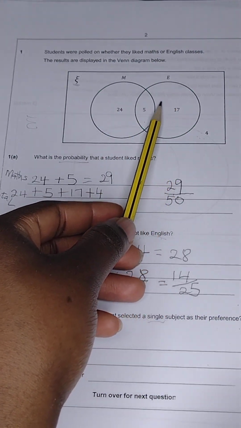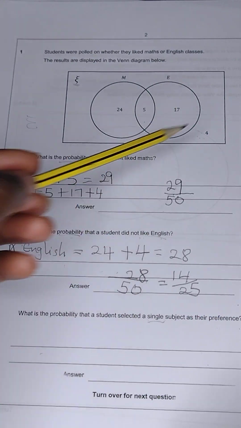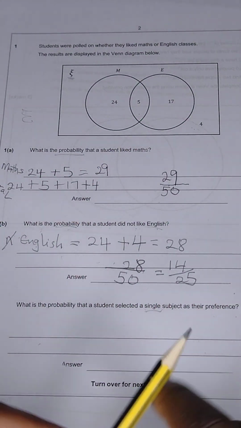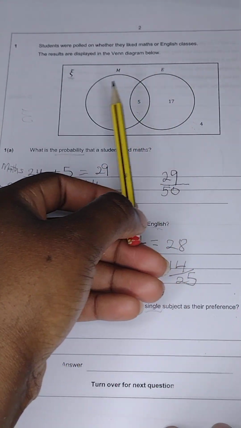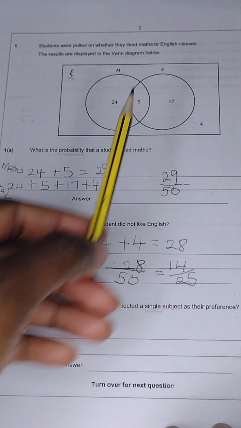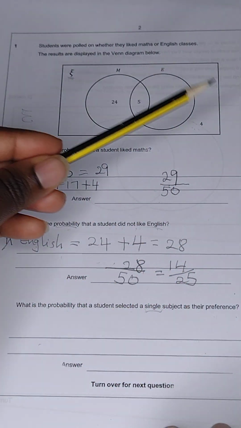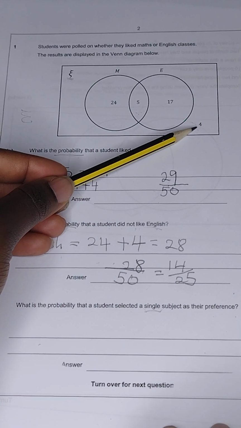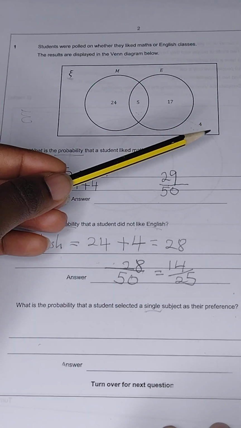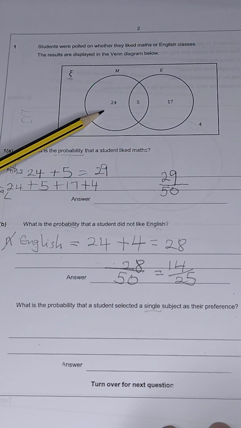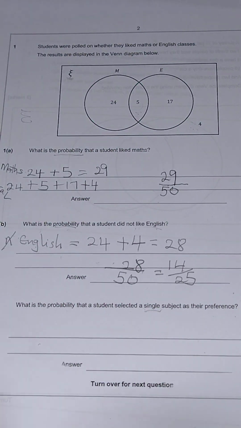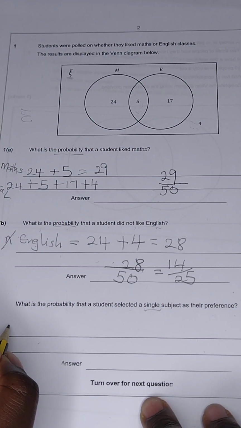We have 17 that selected just English, which is a single subject. Now in the middle, we've got 5 who selected both maths and English as their preference, so we are not considering that. Now this one, 4 did not select maths, did not select English. So again, we're not considering that. So our focus will be 24 who selected a single subject, maths, and 17 who selected a single subject, English.